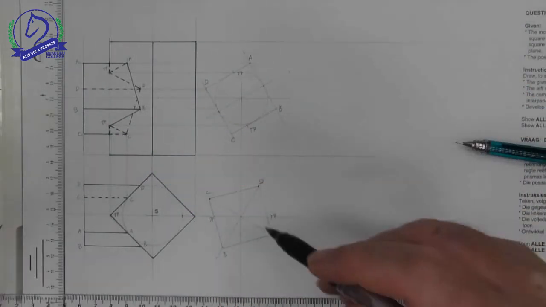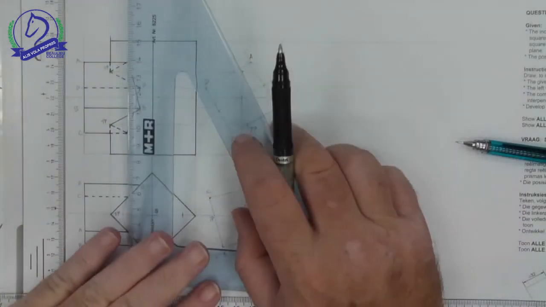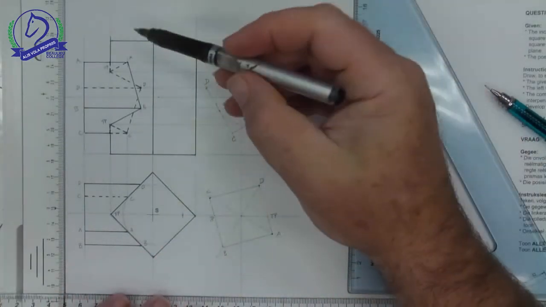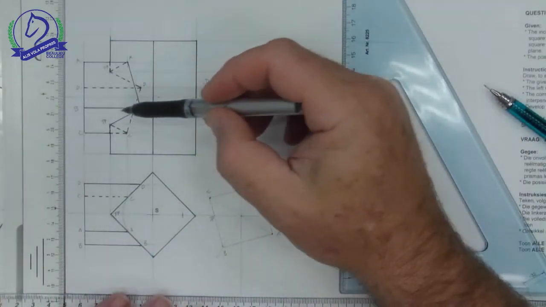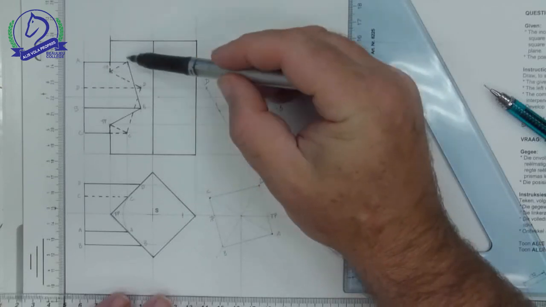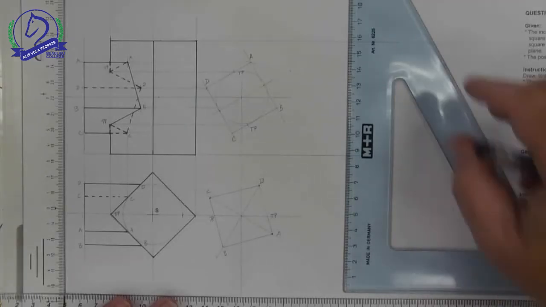That line should be in dark and not hidden detail. Point B is visible, point D is hidden detail, point A is visible. That's why that little part would be in hidden detail.